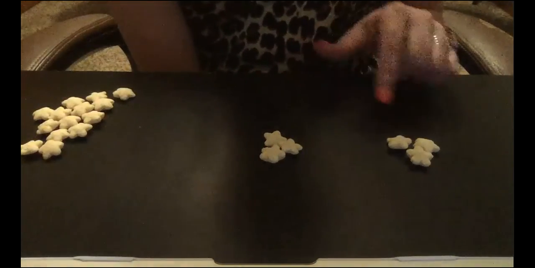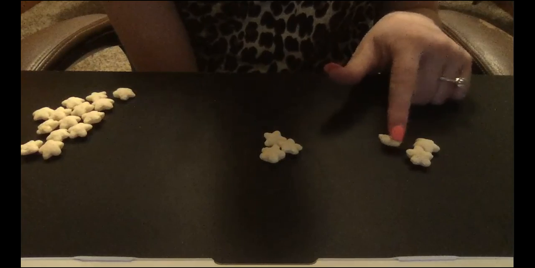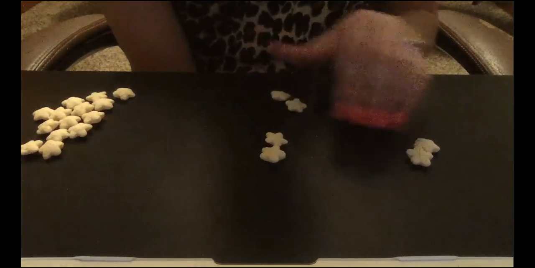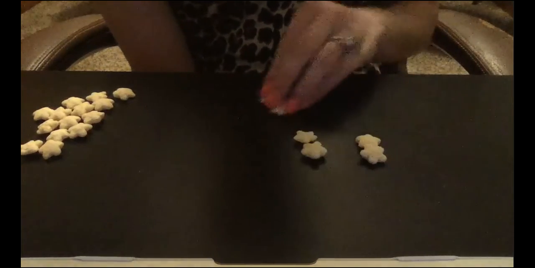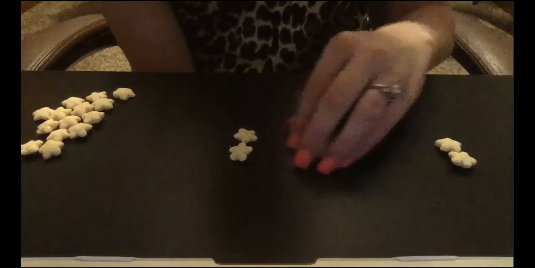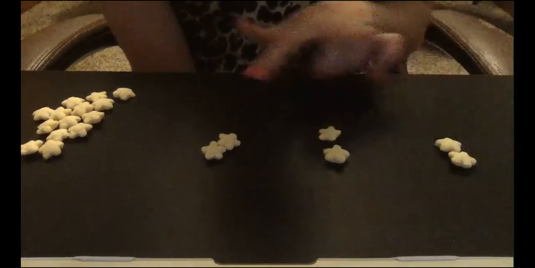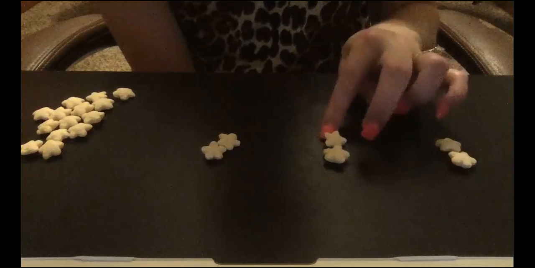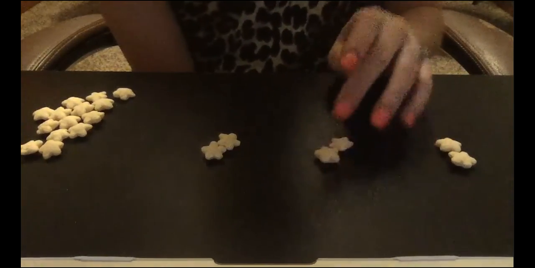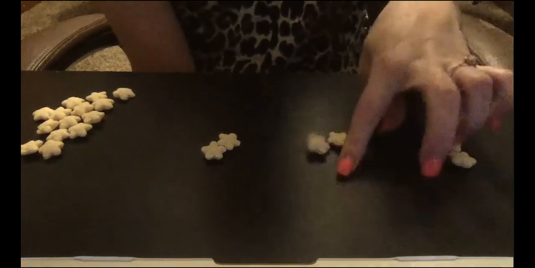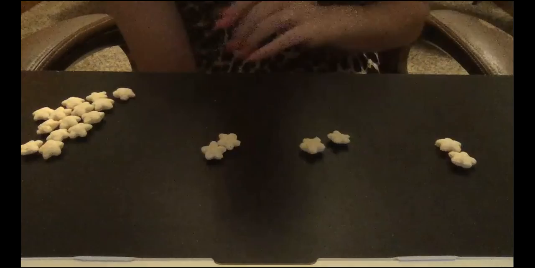And now I could make 3 groups of 2 by going like this. So here's a group, here's a group, here's a group. There's 2 in each group. So I have 3 groups of 2, 1, 2. So let's just add them up again. 1, 2, 3, 4, 5, 6.